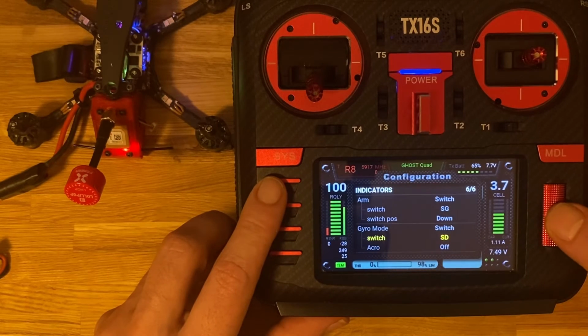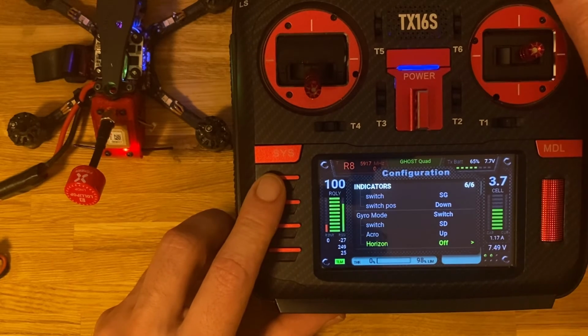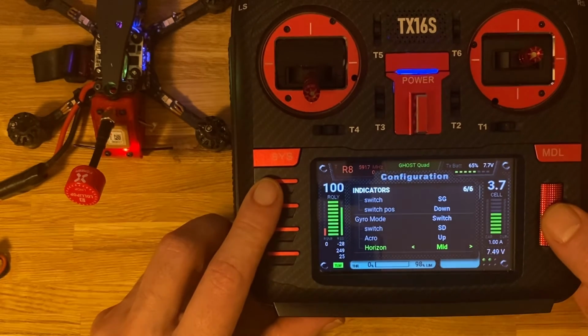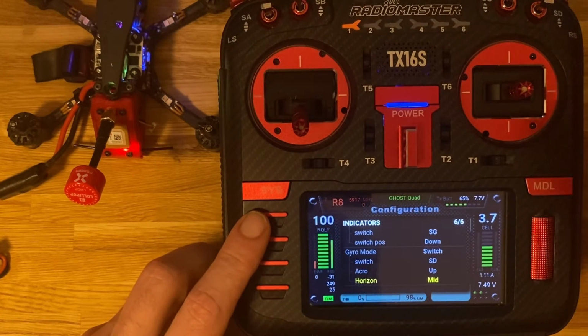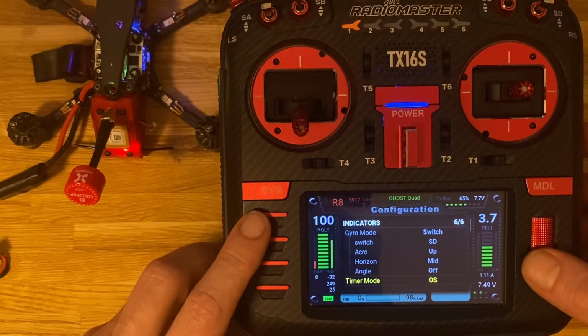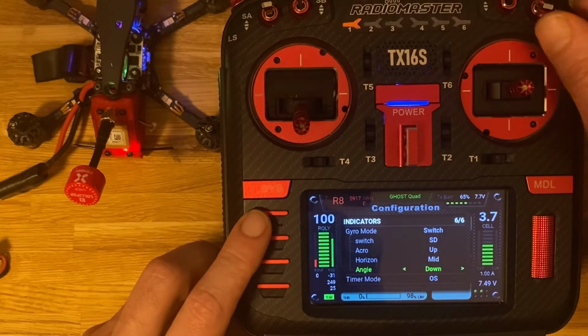I used to use SD, so acro will be up, horizon will be mid, and angle will be down.